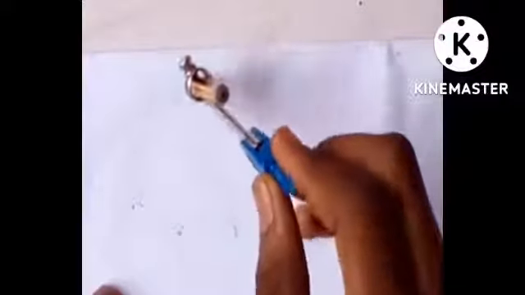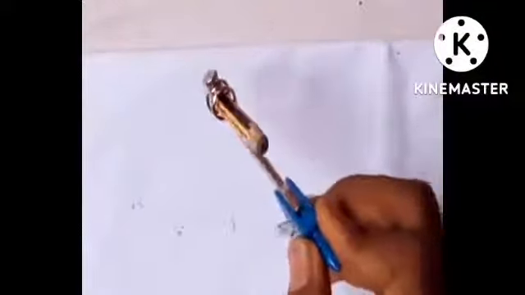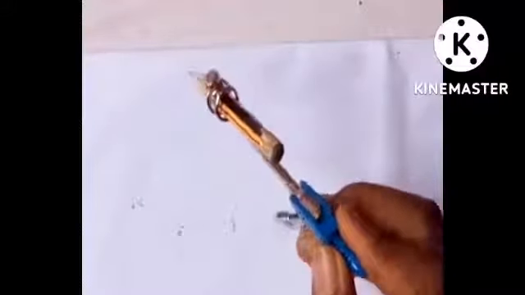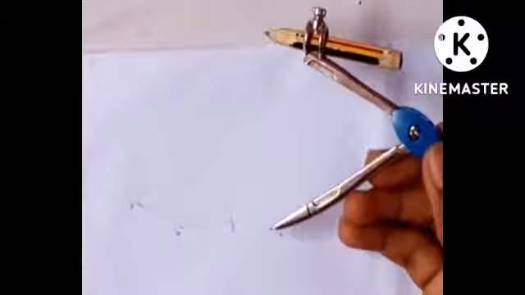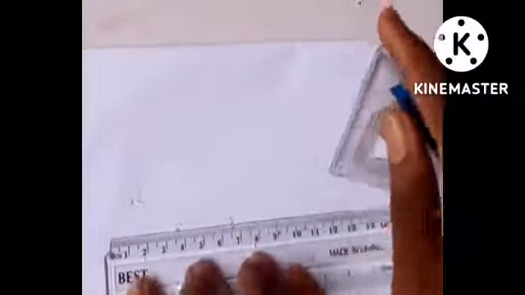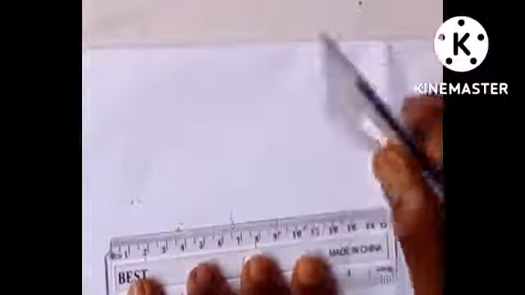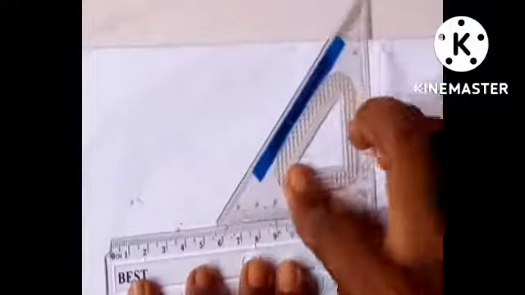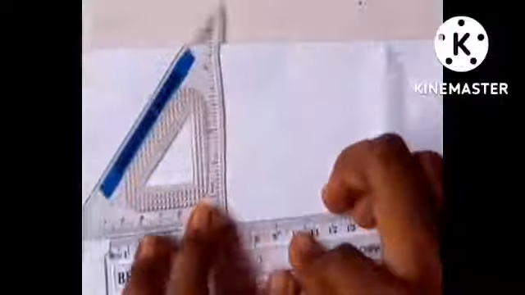Now after drawing the arc, the next step is to draw a line at right angles to OB. So draw a line at right angles to OB so as to touch the arc at D. So we're going to draw a line at right angle to this OB to touch this arc at a point. So let's just put your ruler below that line, equal distance, and then you move the set square on that ruler till you get to B.